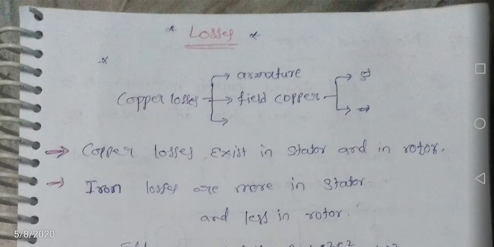Now the copper losses. So now the topic is losses. We know that losses are of two types. One is the iron losses, and the iron loss is also called constant losses. And the second type is the variable losses. So in the constant losses, there are hysteresis and eddy current losses.